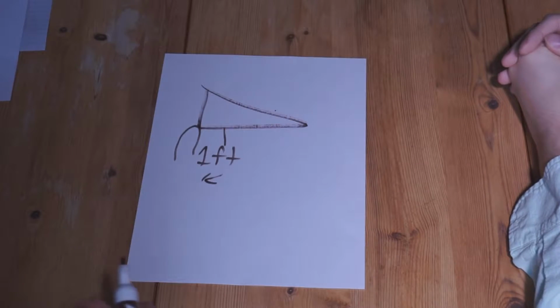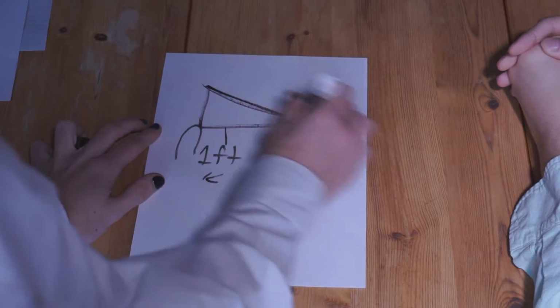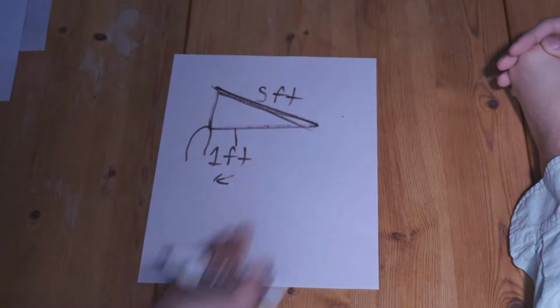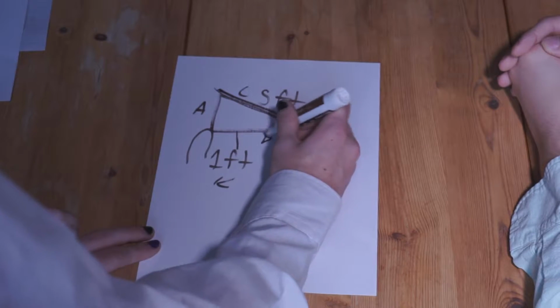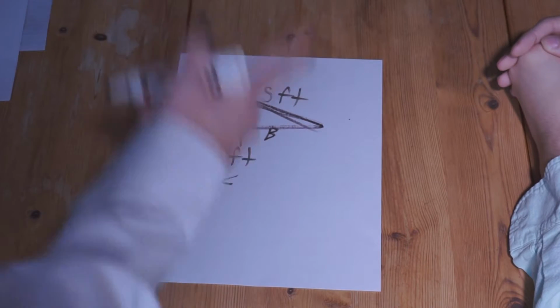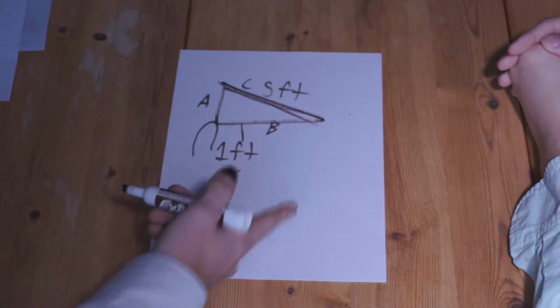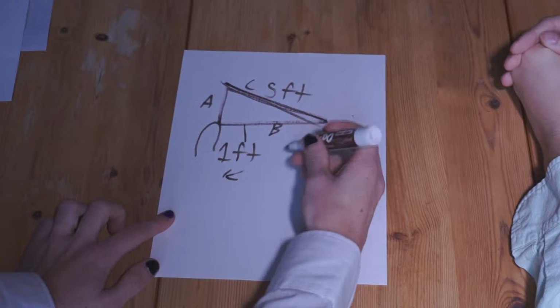So let's write out what we already know. We know this bar is 5 feet long. We're going to call this C, and this A, and this B, because we can use the Pythagorean theorem to create a right triangle. So let's write that out.